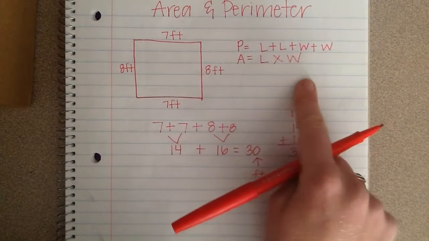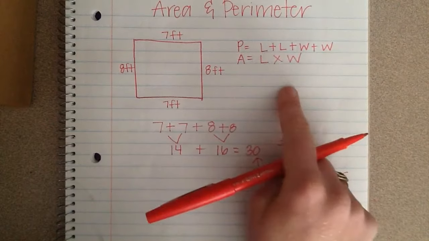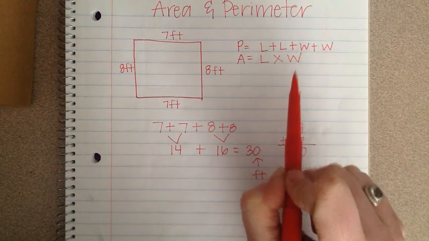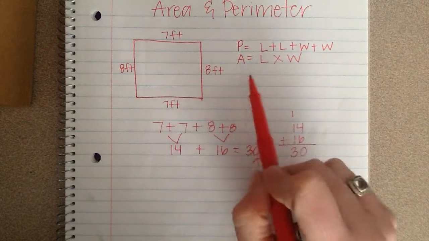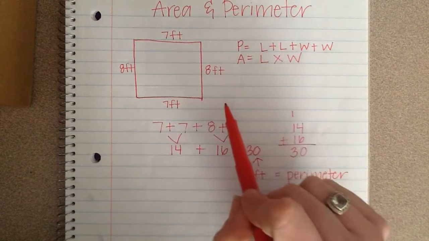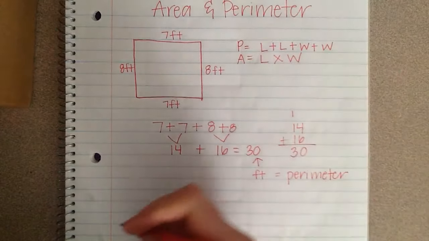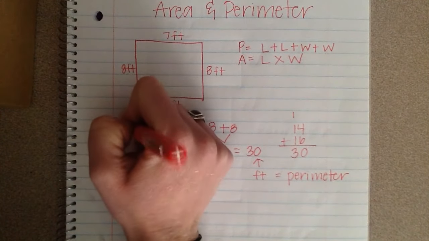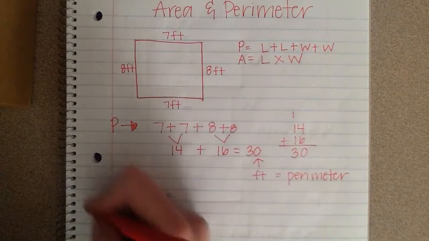Now, it is length times width, not width times width, or not length times length. It is length times width. So, I'm going to put P here. That shows us all my work for perimeter. And I'm going to put an A here.